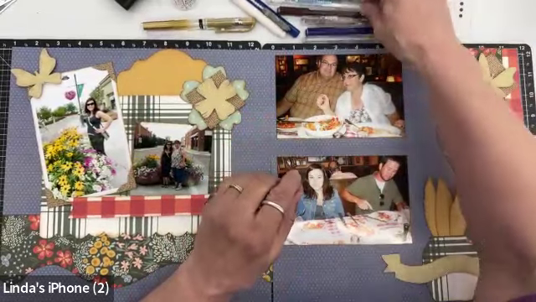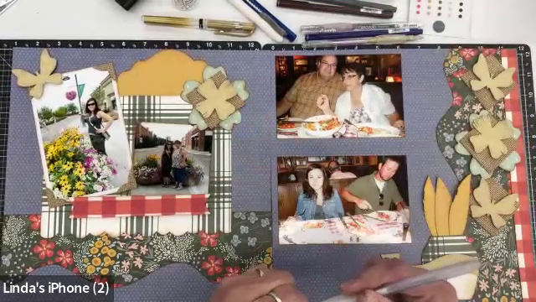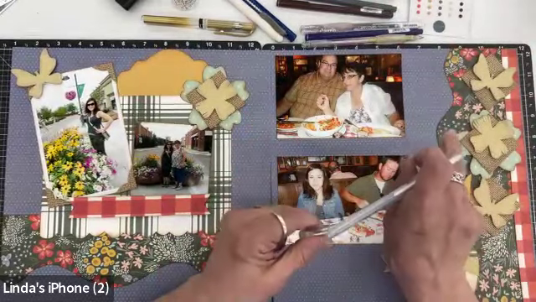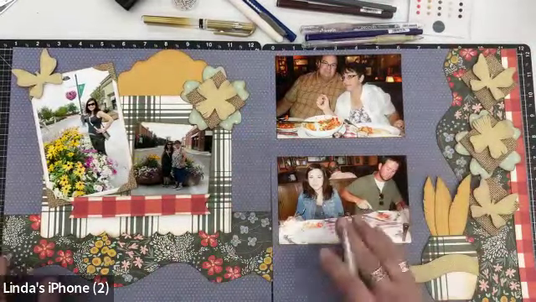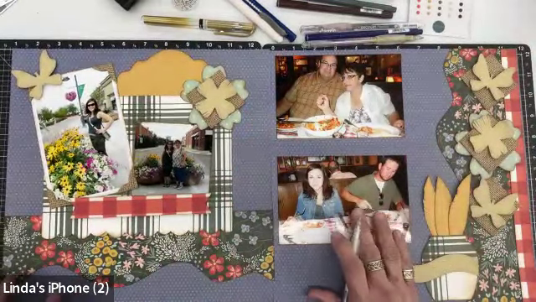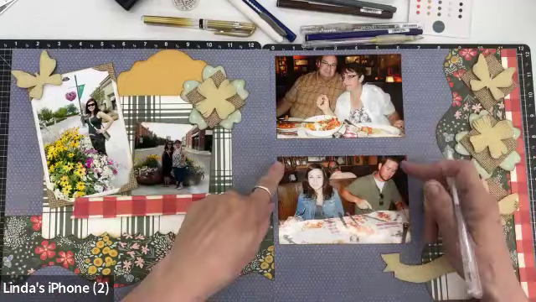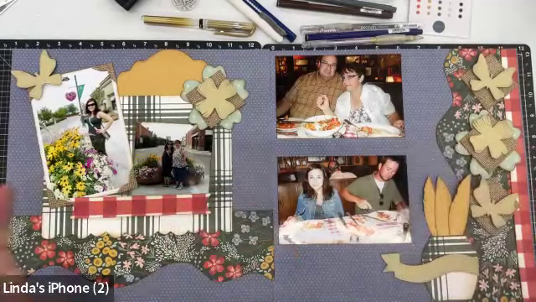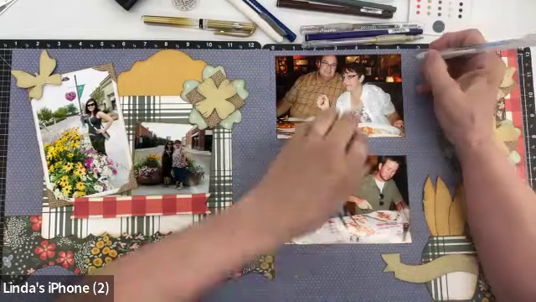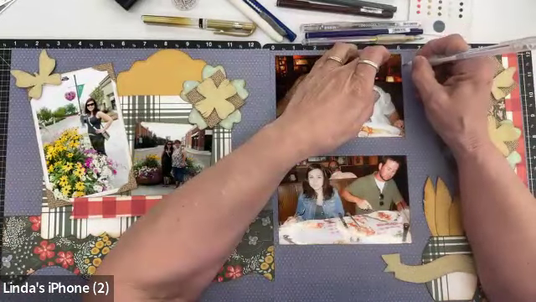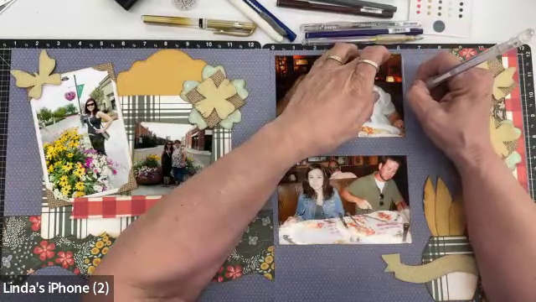So I'm going to show you here real quick with the Milky Way. Make sure I got my full one. And so I decided not to mat these pictures, but I do want to accent them. I thought about putting more burlap on it, but there's a lot of burlap going on. So instead of matting, I'm just going to take a long line of my Milky Way white.